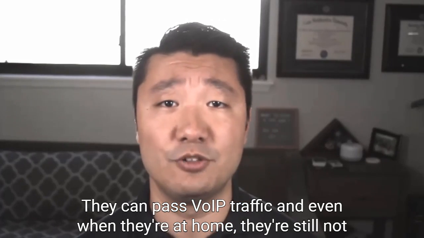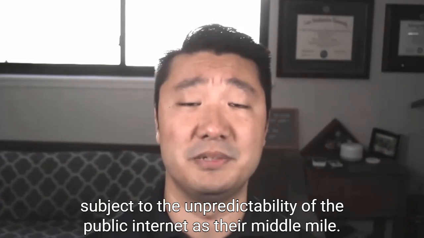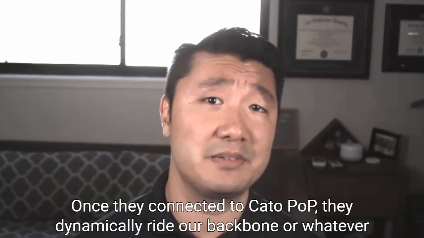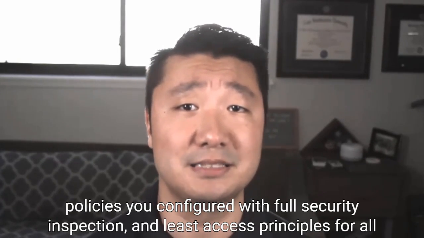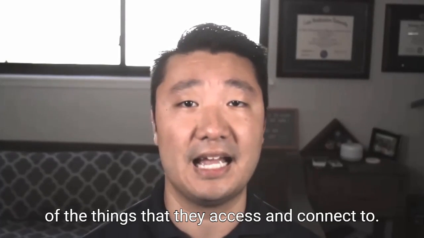They can pass VoIP traffic, and even when they're at home, they're still not subject to the unpredictability of the public internet as their middle mile. Once they connect to a Cato POP, they dynamically ride our backbone or whatever policies you configured, with full security inspection and least access principles for all of the things that they access and connect to.